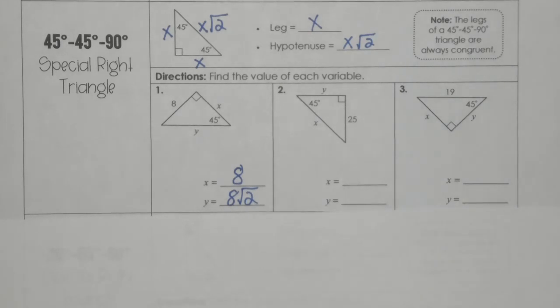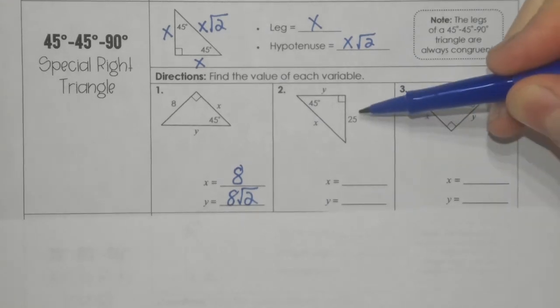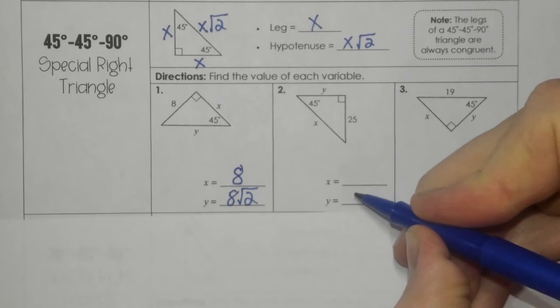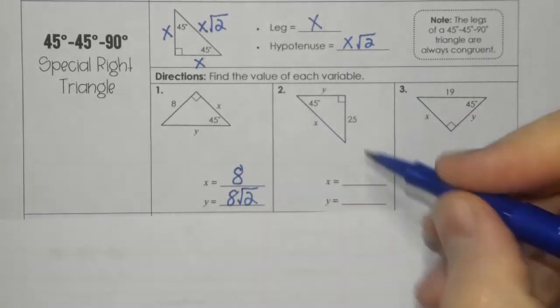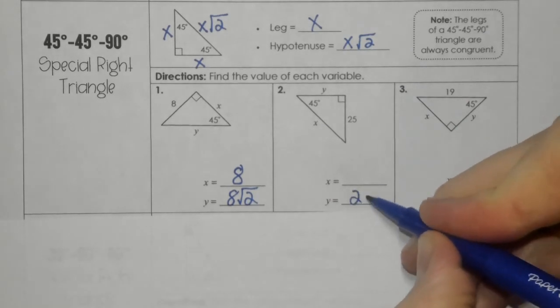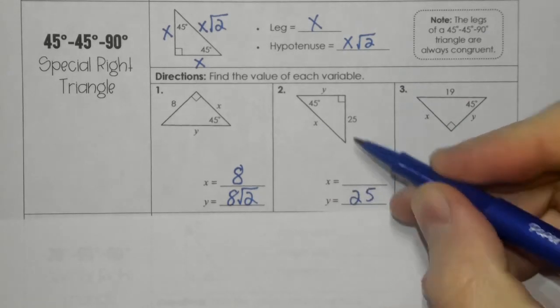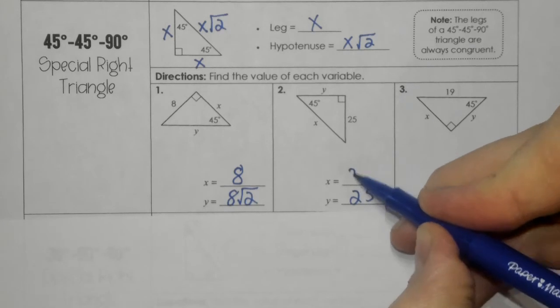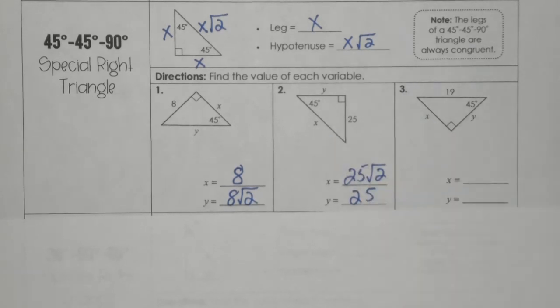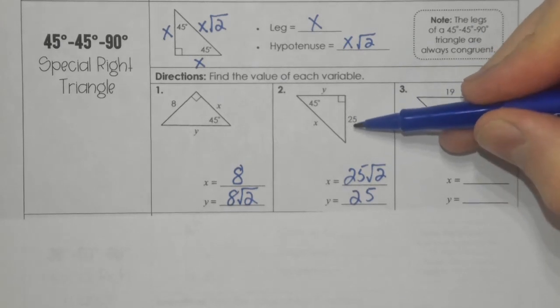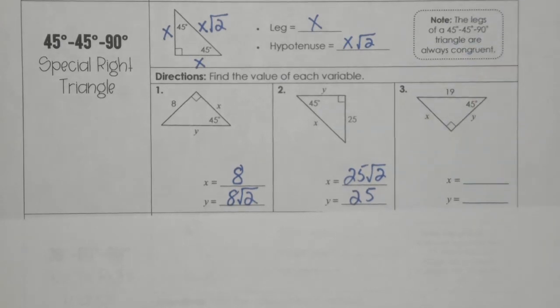Number 2 is the same type of problem. We can see once again it's a 45-45-90. We have one of the legs marked, so that means the other leg has to be the same. Now it's tricky right here because we switched X and Y from the other one, so just be careful there. Here we can say Y is 25. So then X has to be 25 times the square root of 2 because it's the hypotenuse. If the leg is 25, the hypotenuse is 25 times the square root of 2.